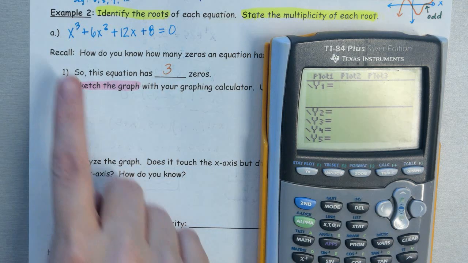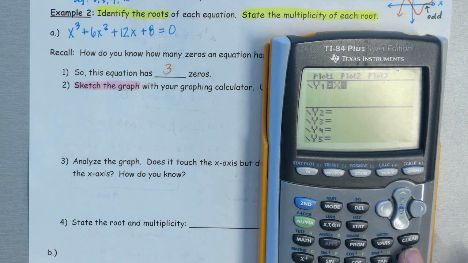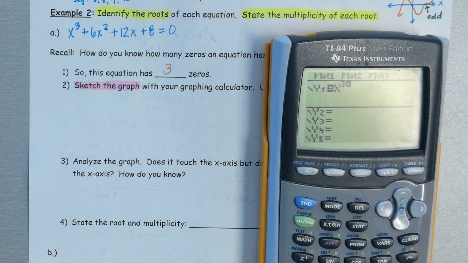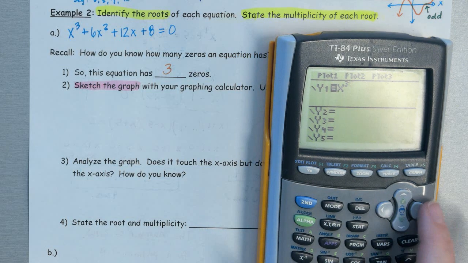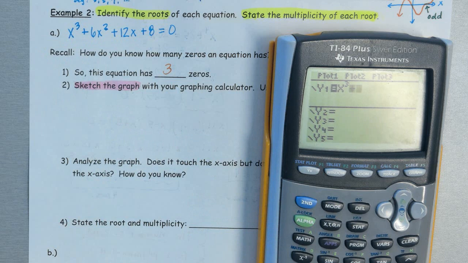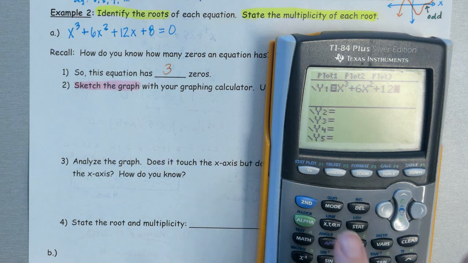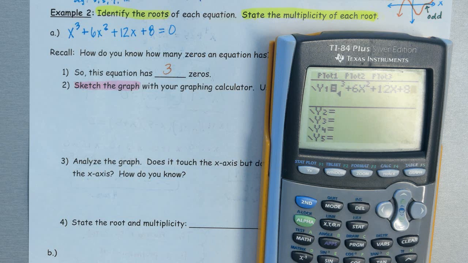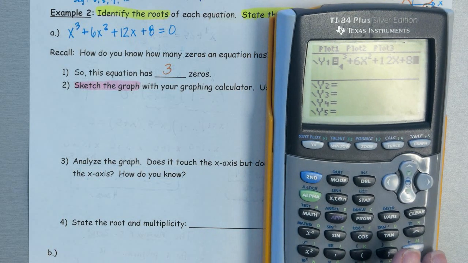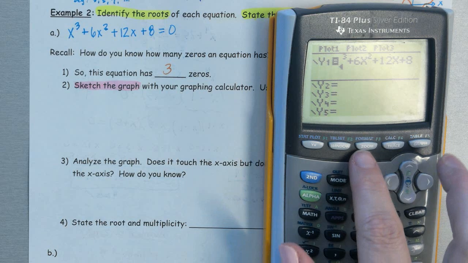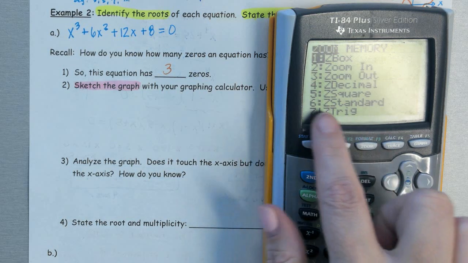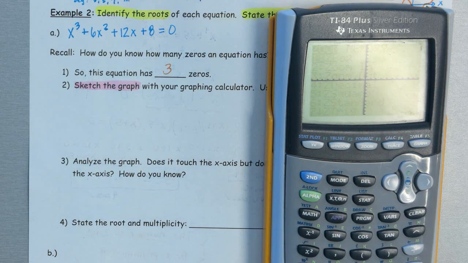Alright, so let's put this equation in. So we have x to the third power plus 6x squared plus 12x plus 8, and then I'm going to put my window back to the standard window, so zoom standard. Yours might already be in there.